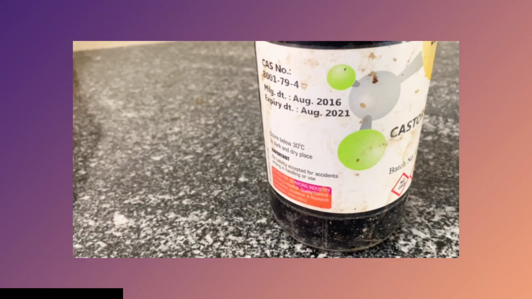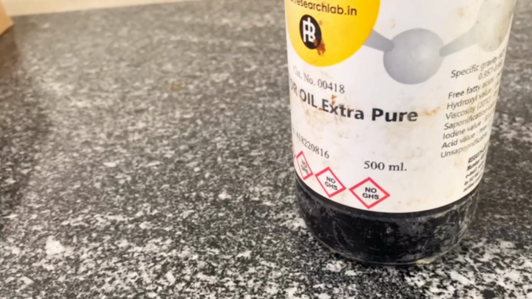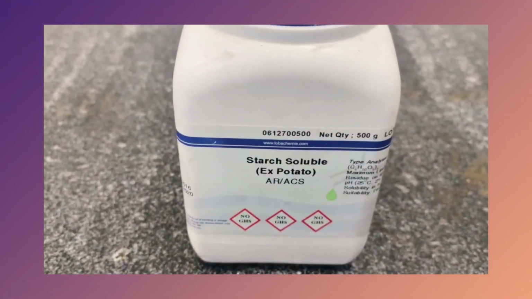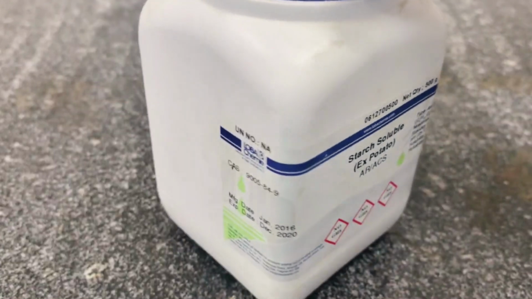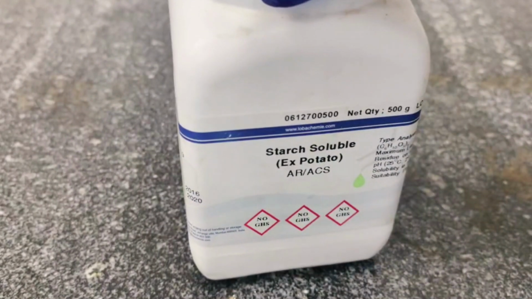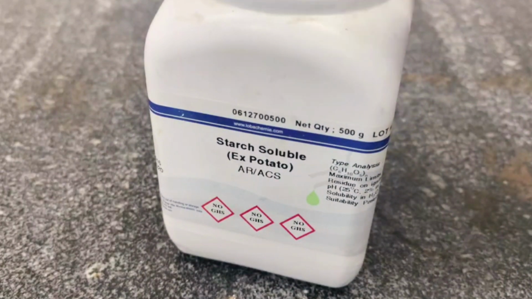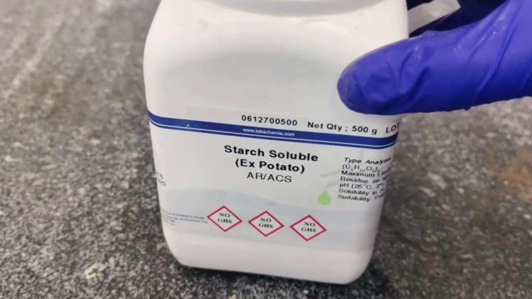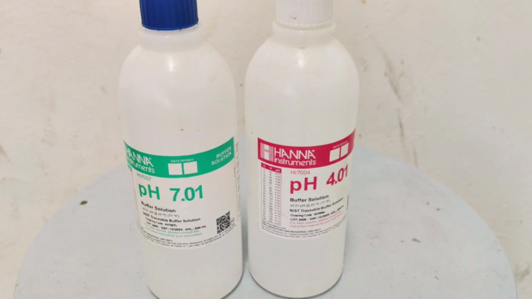Castor oil, although less common, is used as a solvent in laboratory processes, especially in the preparation of biodiesel. In the laboratory, soluble starch is primarily used to test for the presence of amylase activity in bacteria. When amylase-producing bacteria break down starch into simpler sugars, this reaction can be observed through specific biochemical tests, helping to identify the microorganism. On the other hand, solutions with pH 4 and pH 7 are commonly employed for pH calibration.